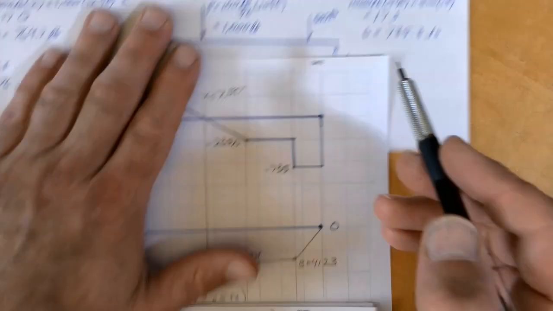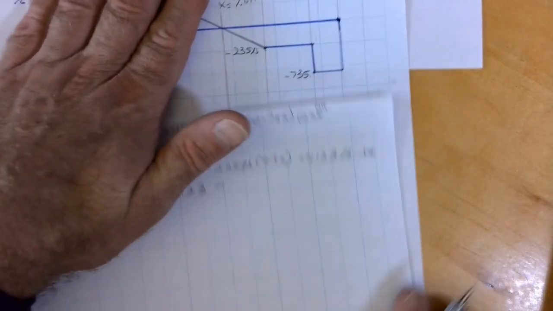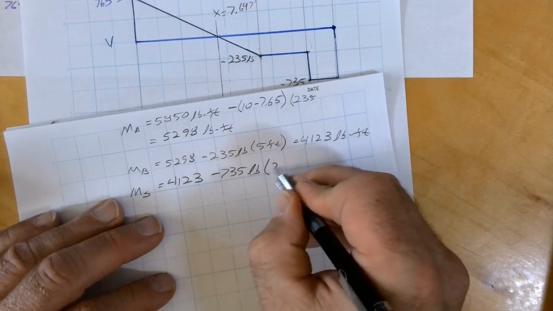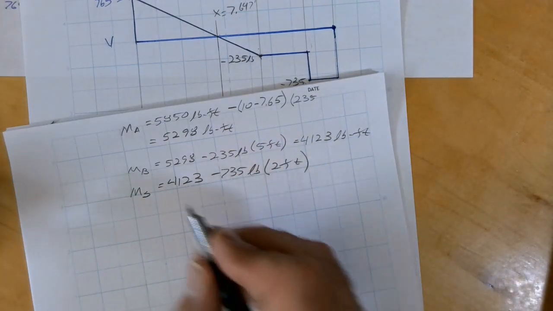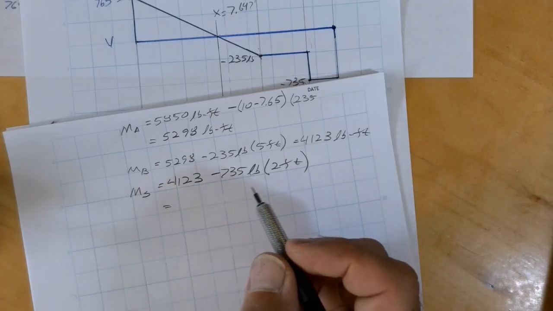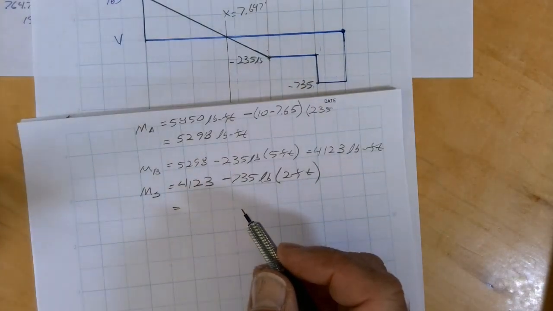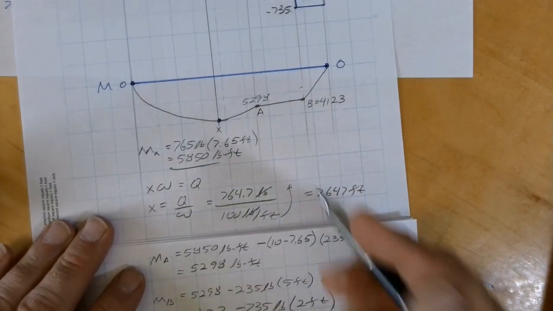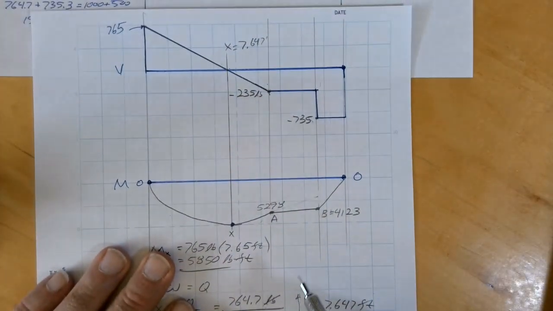So I have 2 foot width and a certain height of 735. So 735 pounds, 2 feet. Dang it, that's not going to cancel out. So again, I've done something wrong. I'll need to go figure that out. Okay, well hopefully, well not hopefully, but that was fairly clear what I did wrong. I should have seen that, but I didn't.